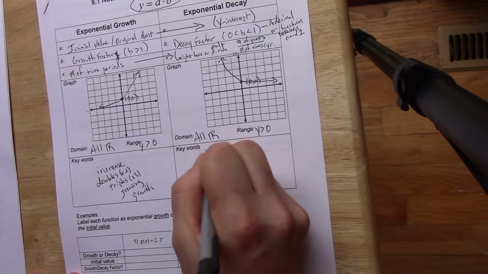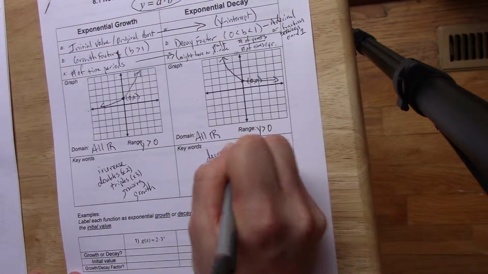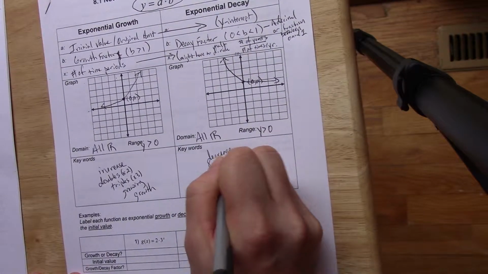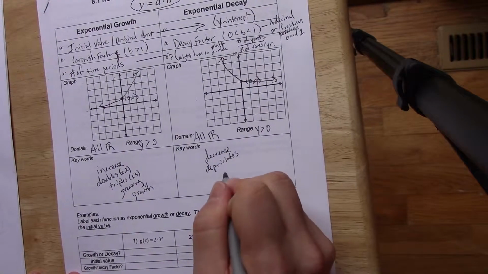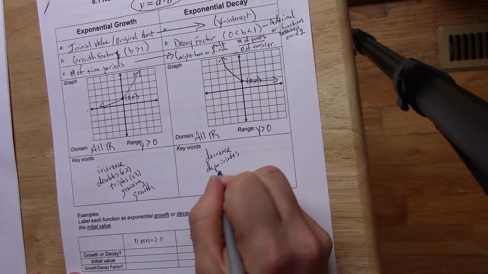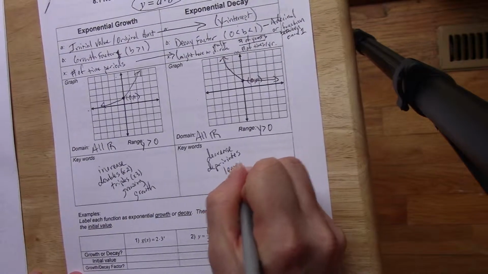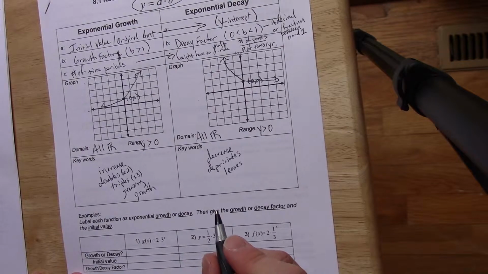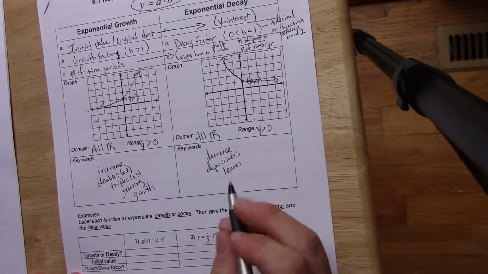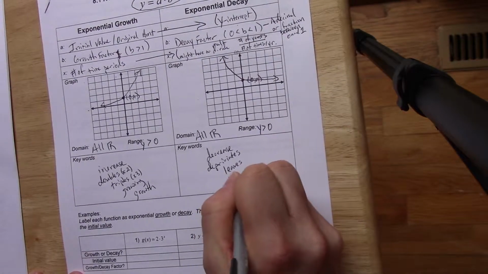Decay problems should have the words decrease, depreciates, especially when you're talking about the value of an item, specifically cars, which depreciate from the minute they leave the lot. Leaves, like how cold medicines leave the bloodstream after every hour or so, and then shrinking.